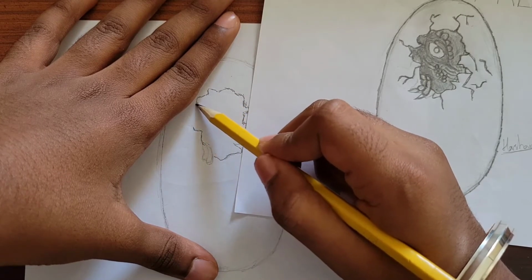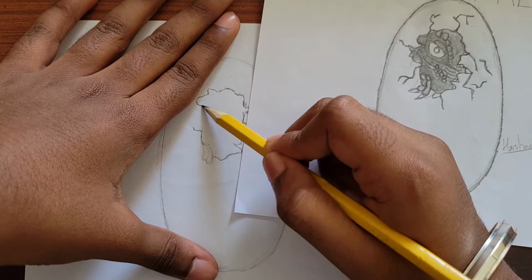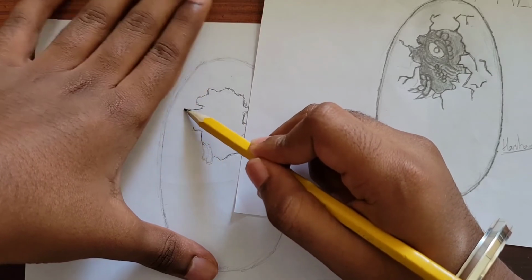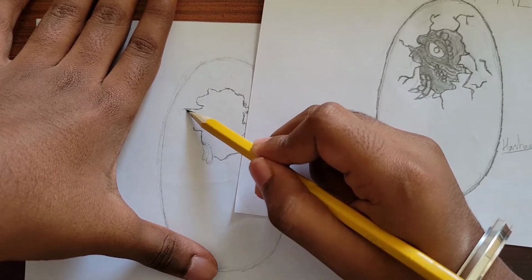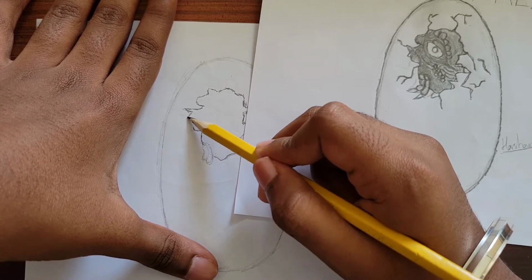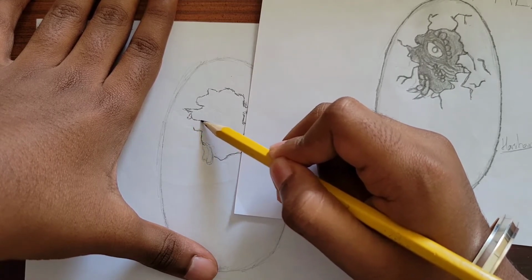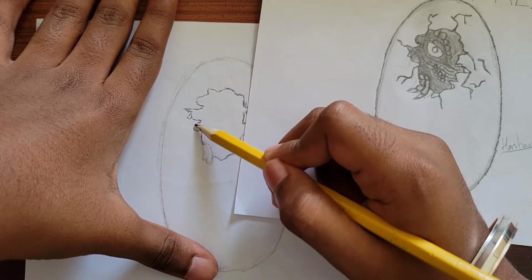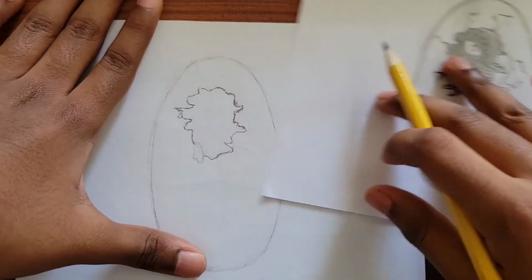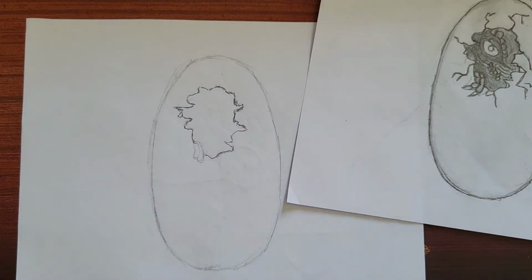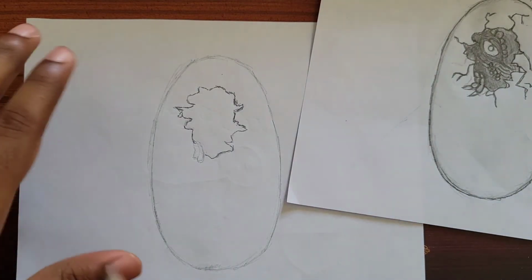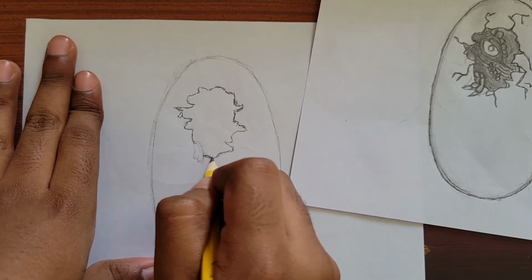I'm just doing as much as I can. It's not gonna be exact, but still, each drawing should be different. Okay, and then join in like this. So this is my crack, guys, and now I'm gonna be going over that darkly one more time.